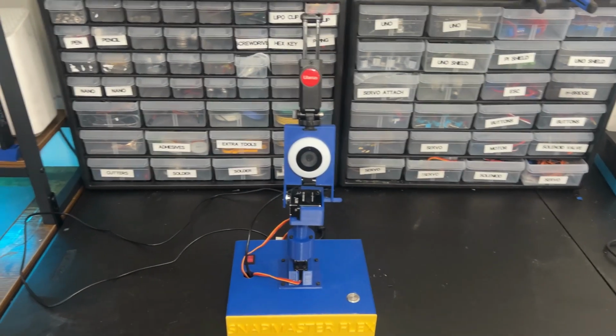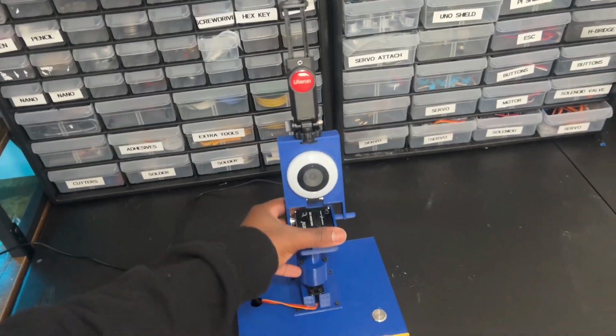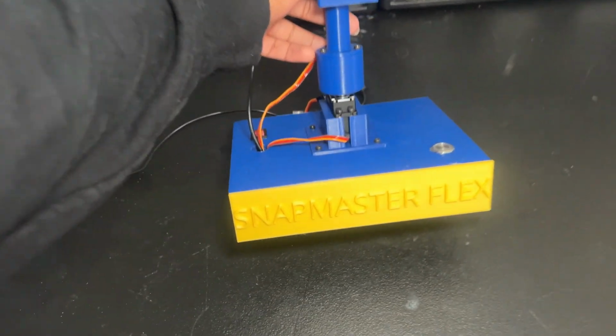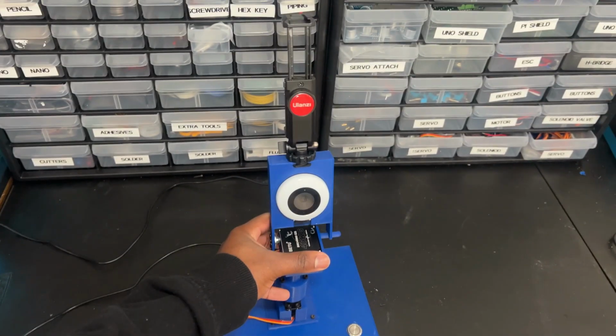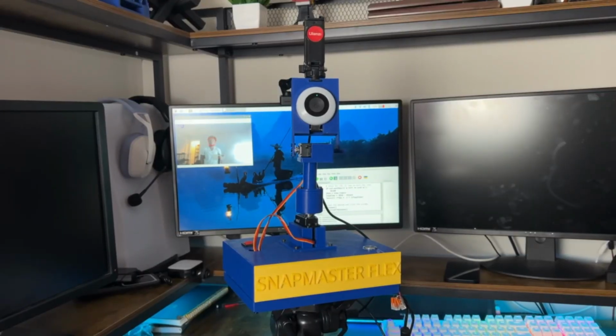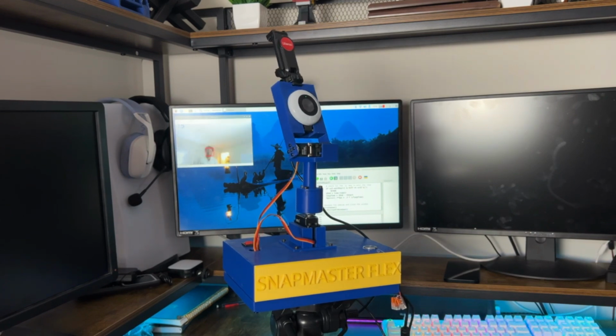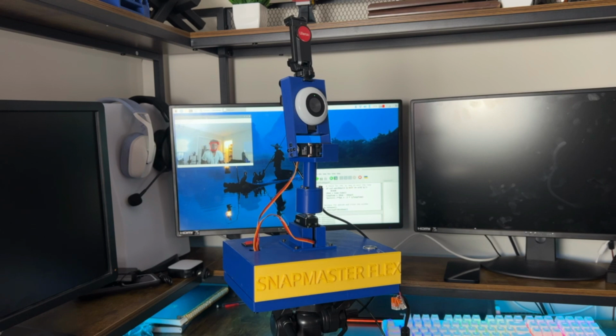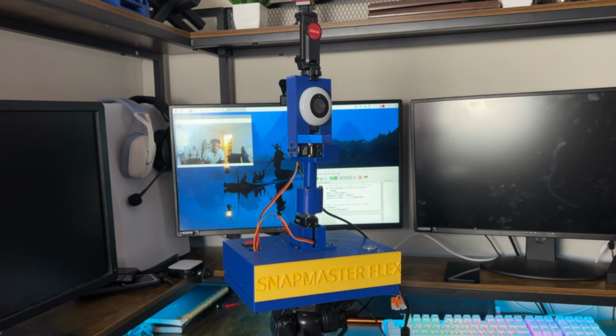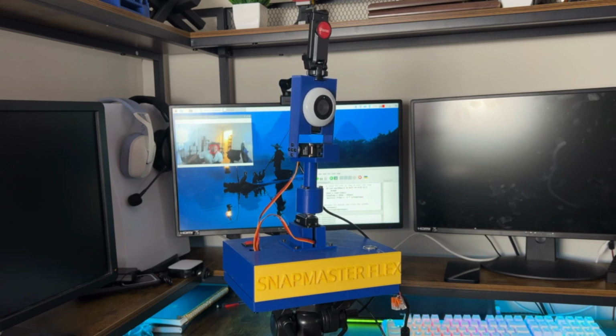All right, so everything is put together, and honestly, he is looking pretty good. My boy Snapmaster Flex. So my boy is all set and ready to go. So I hooked him up to the tripod, and now it's time to start testing him. So I'm not gonna lie, I got the prototype set up way faster than I expected, but you know what they say, the first 80% of the work only takes 20% of the time, and the last 20% of the work takes 80% of the time. So with that said, let's talk about what we need to fix.